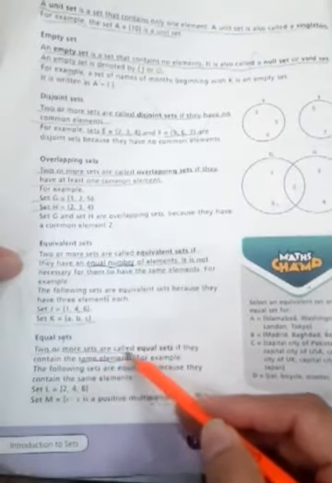Equal set. Two or more sets are called equal sets if they contain the same elements. Underline that line and that one example as well. It is on page number 8.